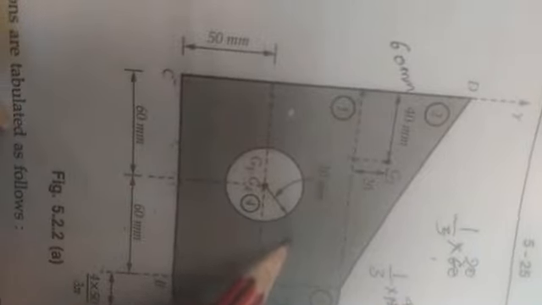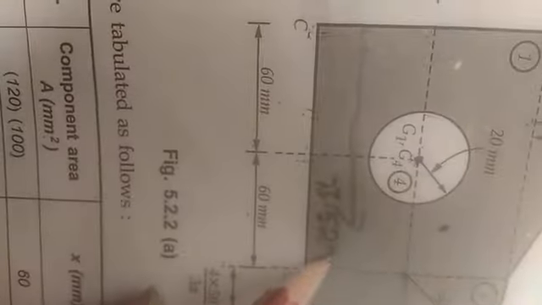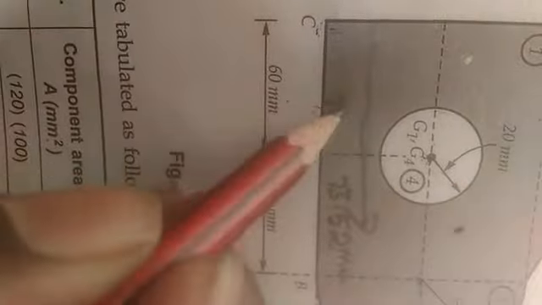So what do x bar and y bar mean? For this total section, you will get one CG, consider it here. The distance from here to here, whatever you have determined, that is x bar, 73.52. So 73.52 is the CG of this section, that is the x distance. The y bar you have determined as 63.79, from here.